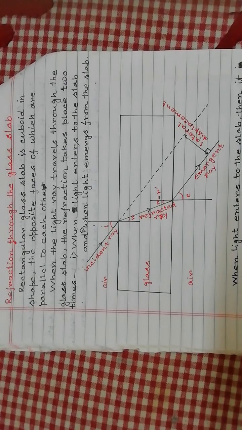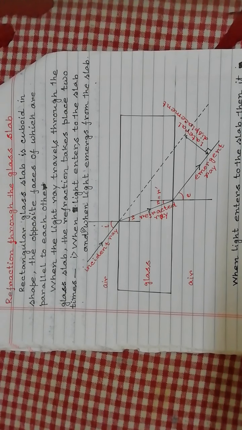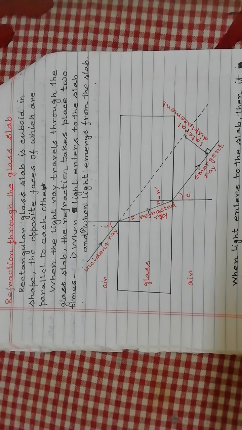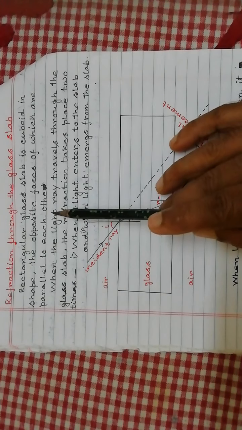Thank you everyone. Today I will discuss refraction through the glass slab. Before going through that, you have to first know what a rectangular glass slab is. A glass slab is a cuboid in shape, the opposite faces of which are parallel to each other.